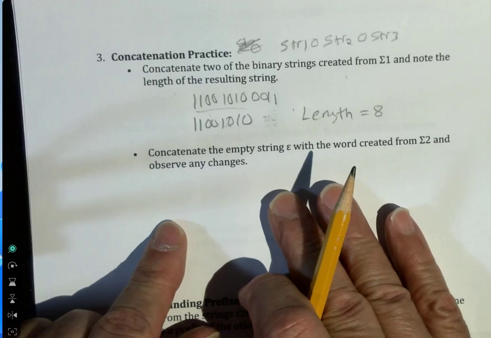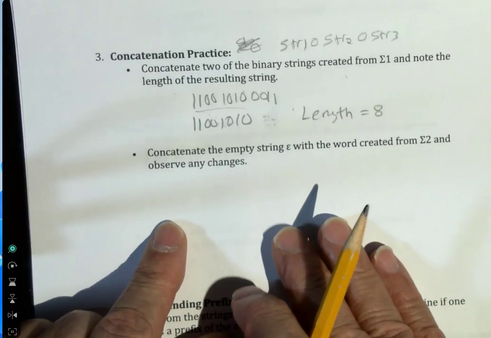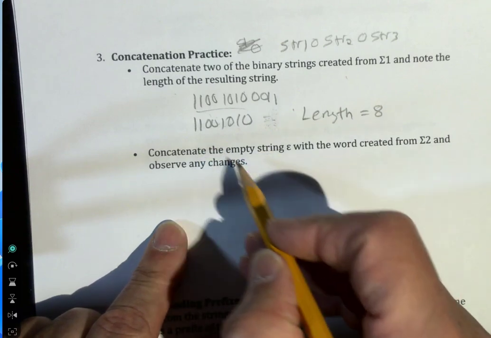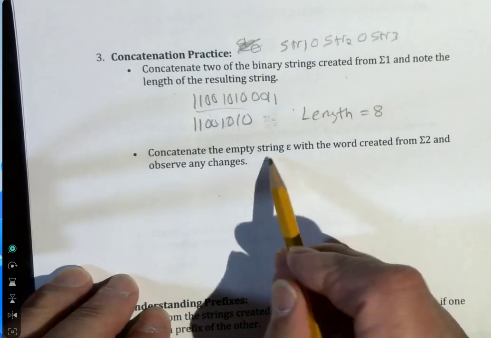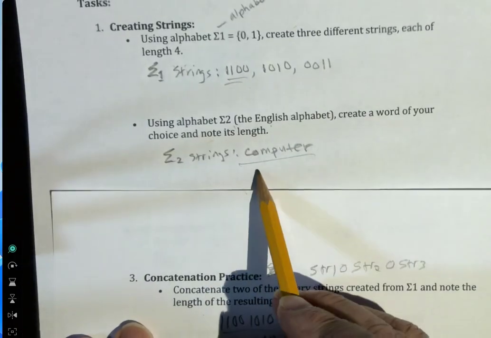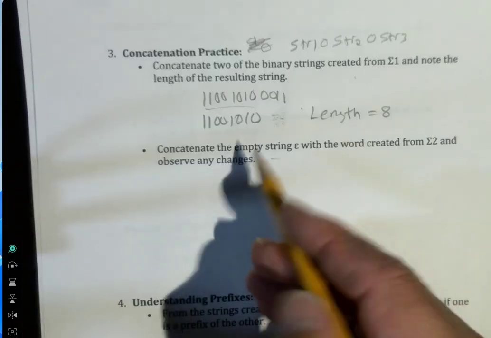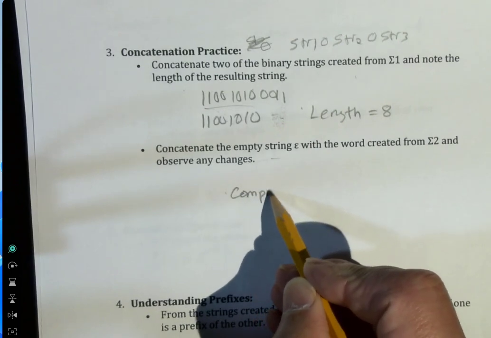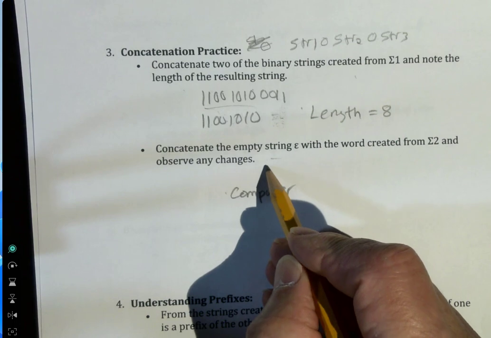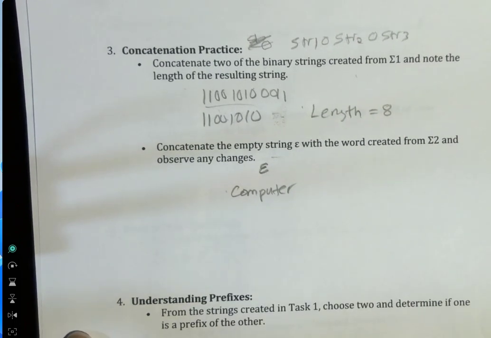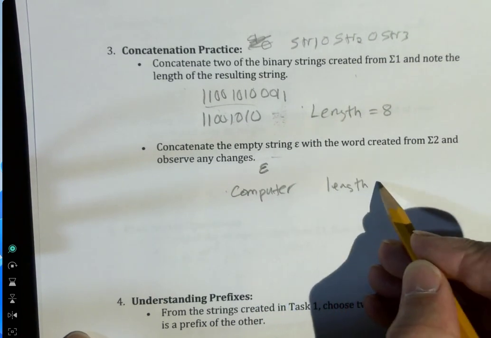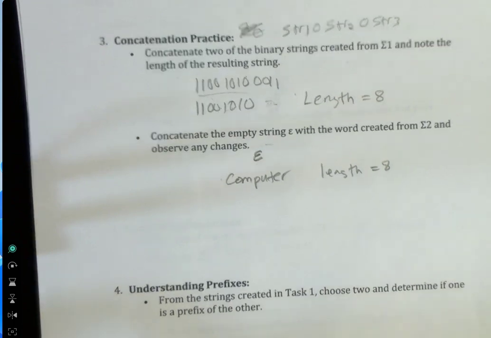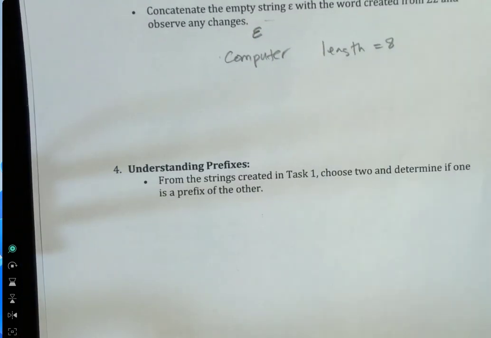The concatenation of the computer, there will be no change, because concatenating the epsilon, which is this here, results in nothing added to the computer. So my second choice is the string computer. To concatenate the computer is computer. The epsilon has no effect on it, and the length remains 8. Okay, now the last thing is understanding the prefixes.